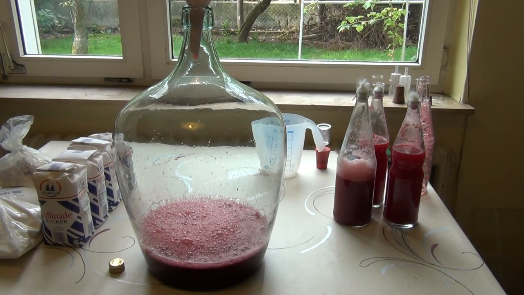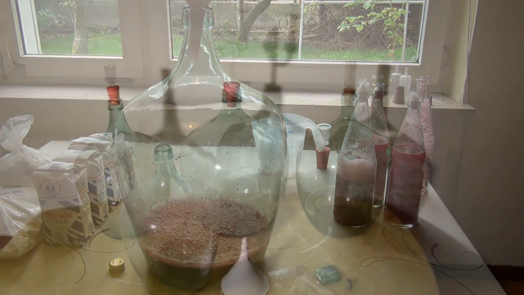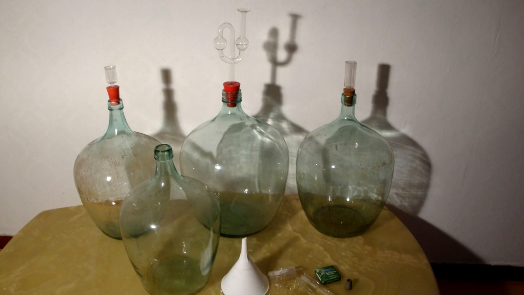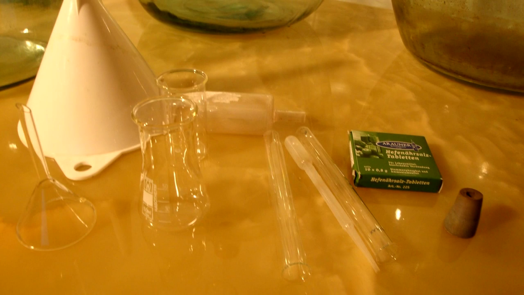Why am I doing that? Well, I inherited some winemaking equipment from my grandfather a couple of years ago, and I was basically the first in the family to put it to use in decades.